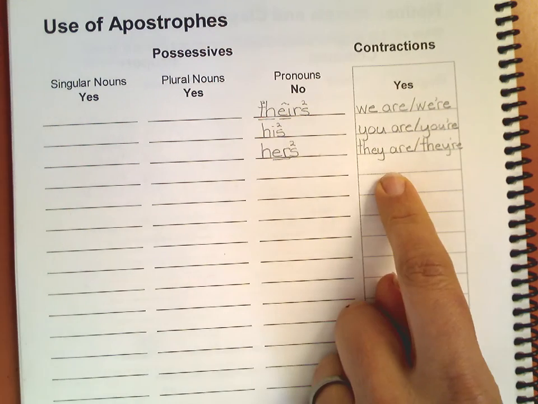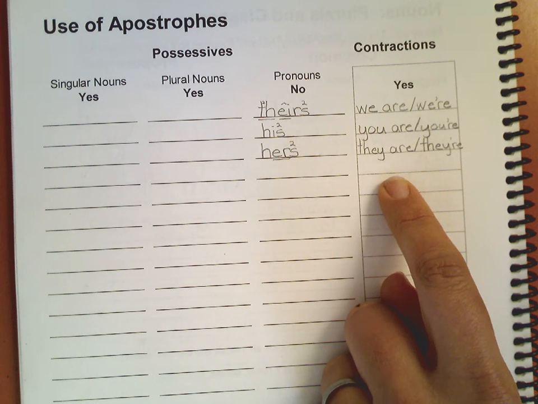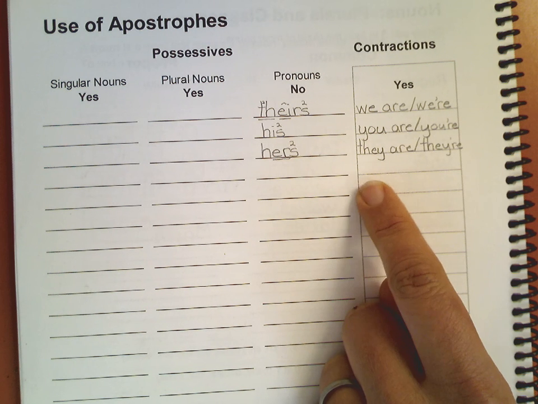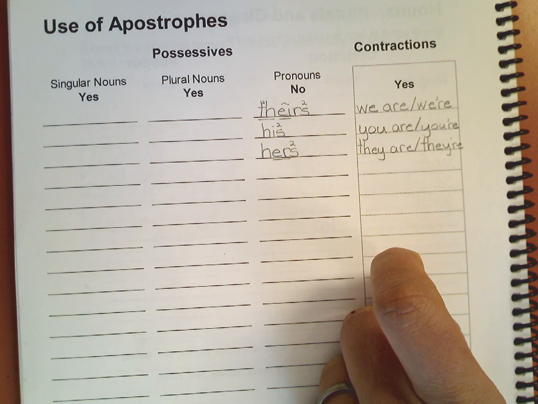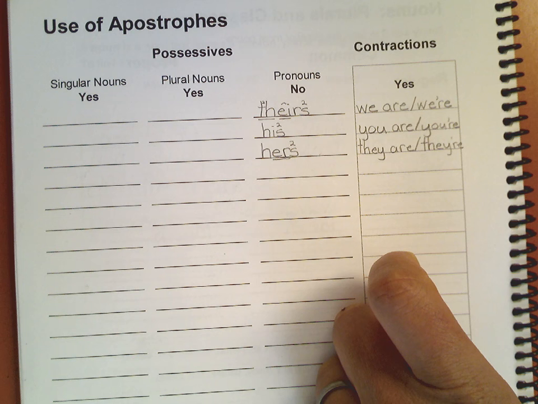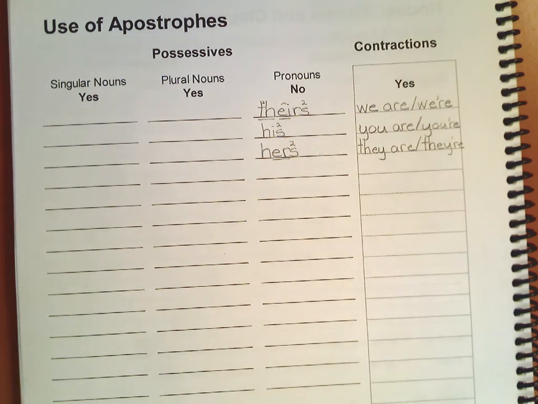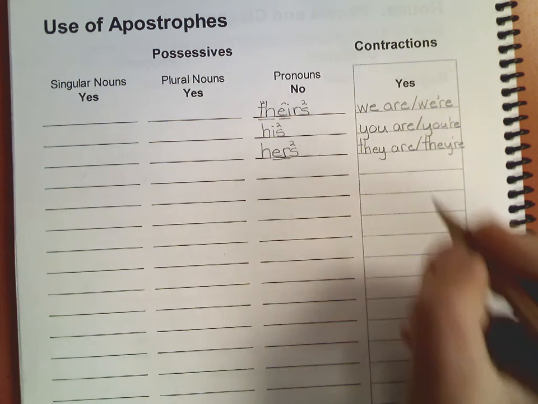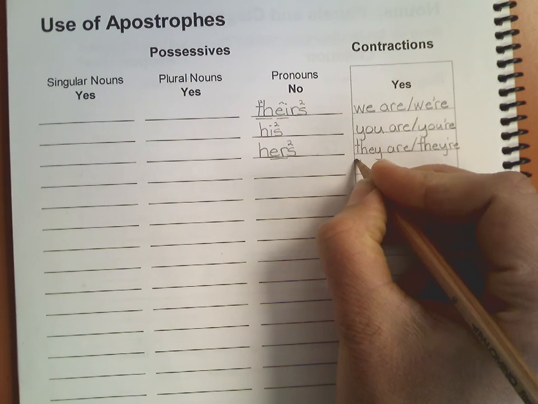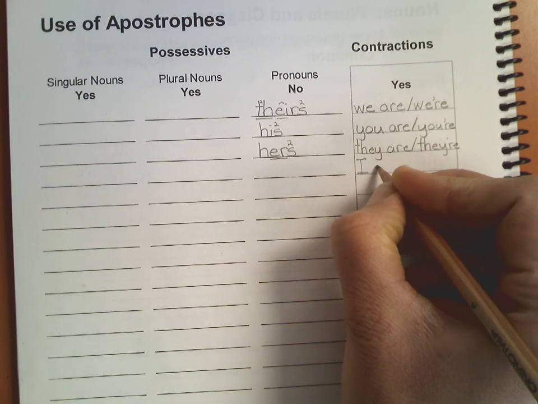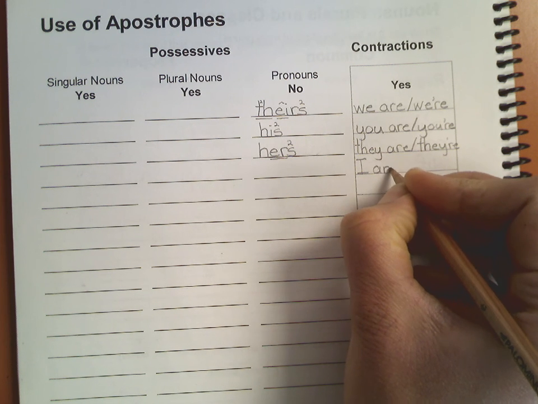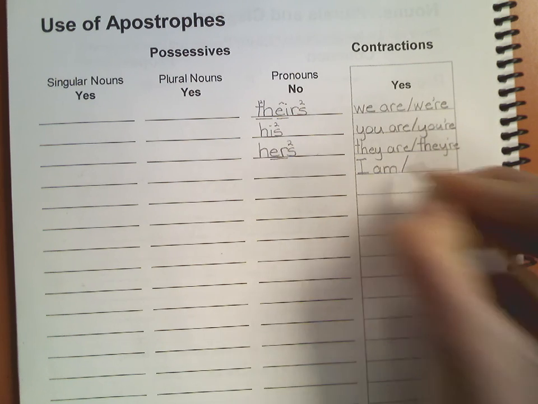So our last contraction we wrote, we learned I am were the two words. So go ahead and write I am. Make sure your I is what does it need to be? Right, it needs to be capitalized. Anytime you're writing about yourself, you're always going to capitalize that I. All right, so these are our two words, and then we'll put a slash and make our contraction.